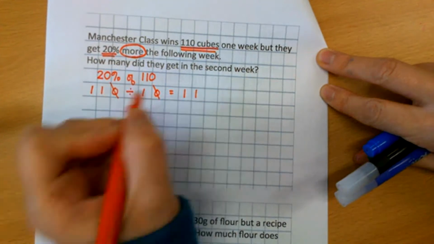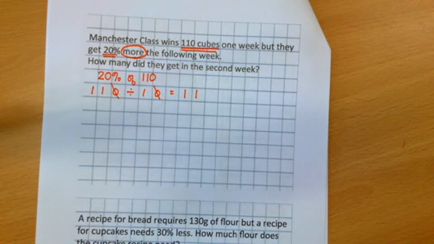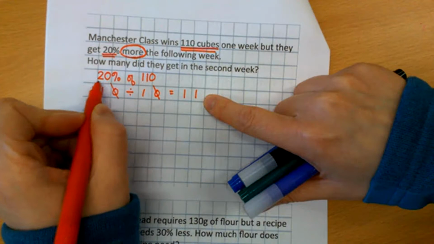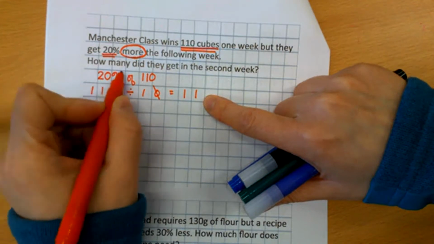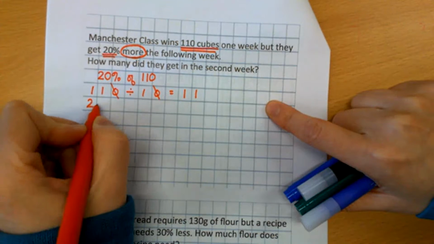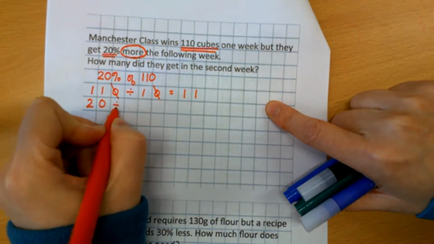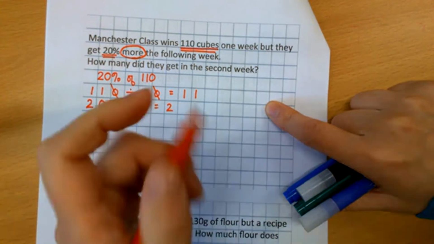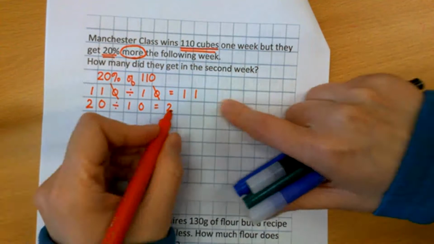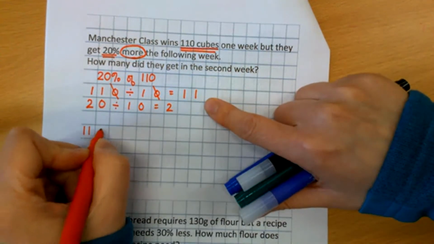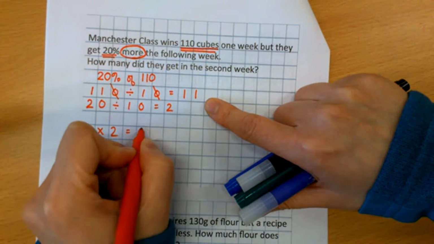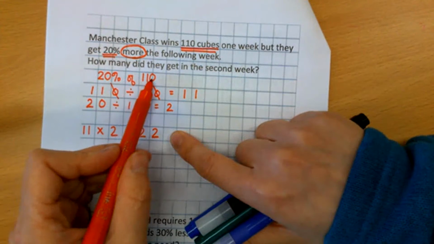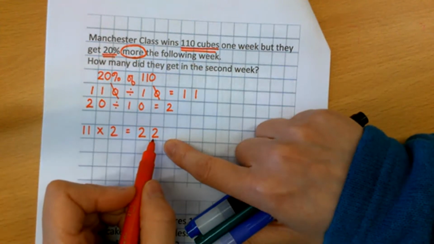equals 11. Now I'm not looking for 10%, I'm actually looking for 20%. So let me find out how many times 10 goes into 20. So 20 divided by 10 equals 2. Great. Now I'm going to take these two answers and multiply them. So 11 multiplied by 2 equals 22. So I know that 20% of 110 equals 22.